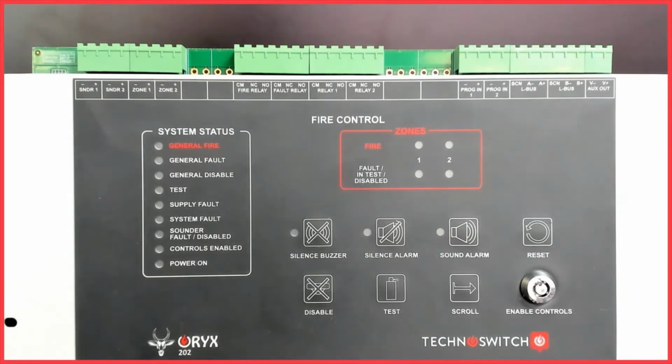Solar to set up for coincidence or IS operation. The same can be said for our zone inputs. They can also be configured for IS operation and coincidence detection as well.